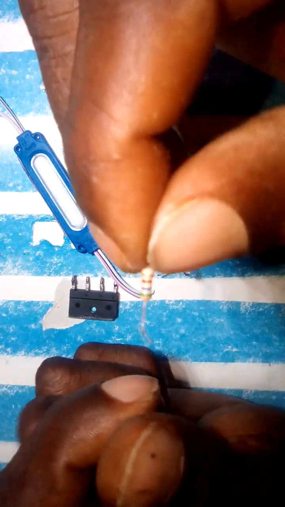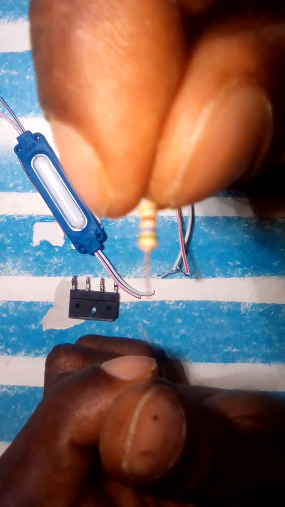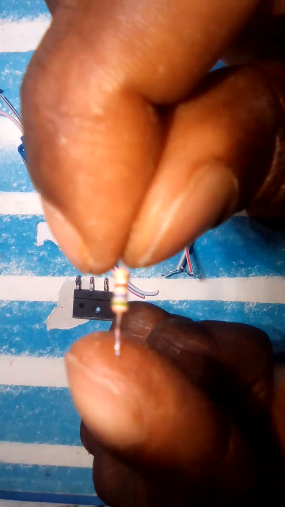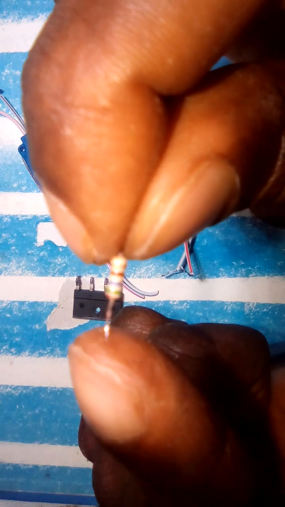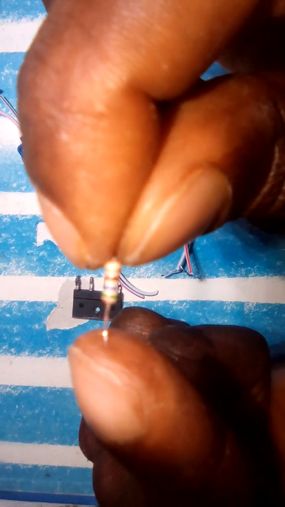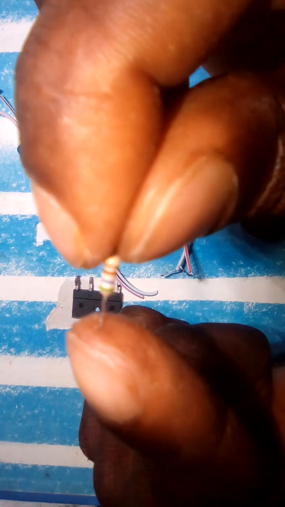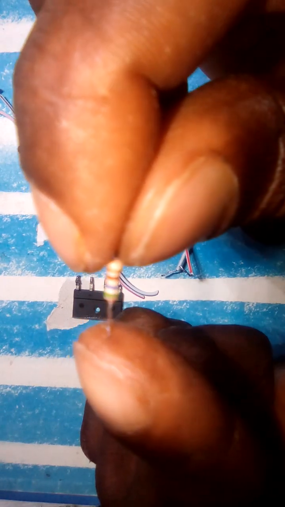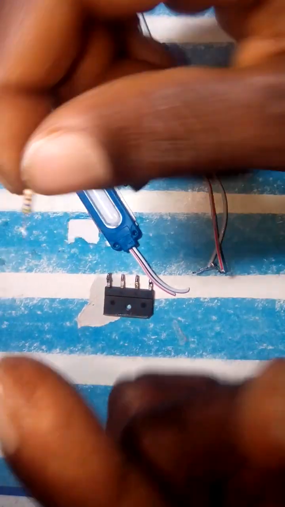Now we have this resistor. This resistor is a 560 ohm resistor. We are going to use it to create a torque in the relay. It is going to be used to pass a certain amount of current that is not enough to switch on the relay automatically, but it is going to allow this solenoid inside the relay to create a force equal to the force of the spring, so that a torque will be created in the relay.